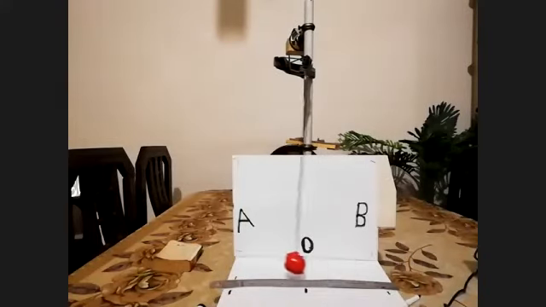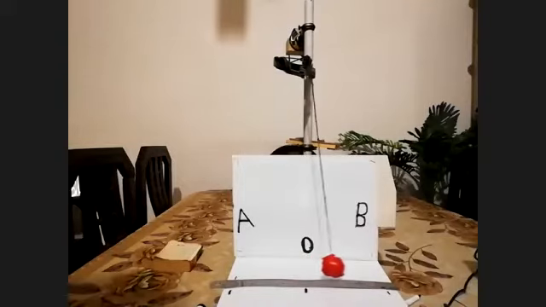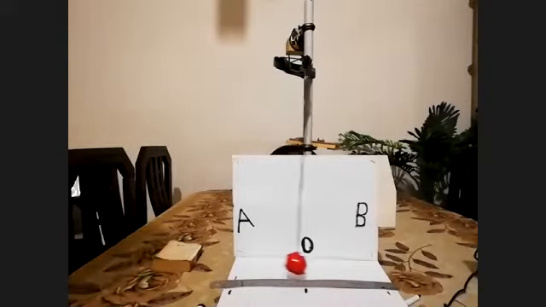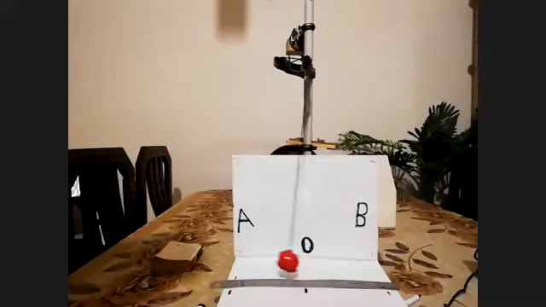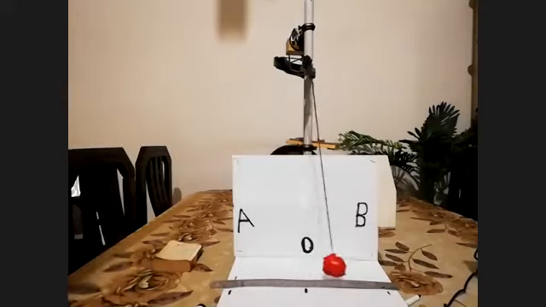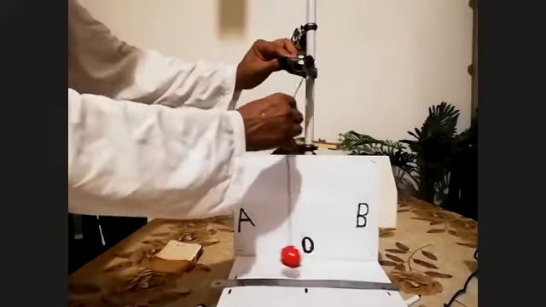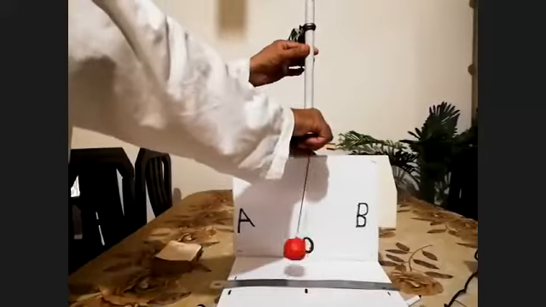Previously the time period was 1.41, now it is 1.21 or 1.22, you can say. Now again I am shortening the length. You can see how I am going to shorten the length. Now I have shortened the length of the pendulum like this.